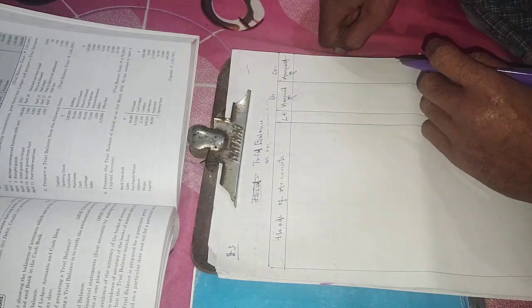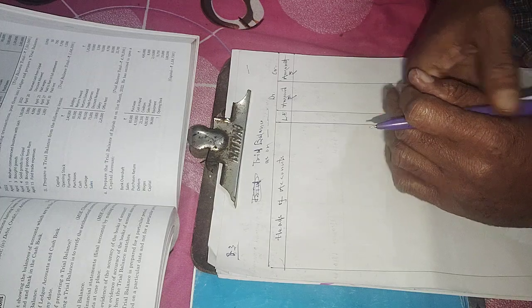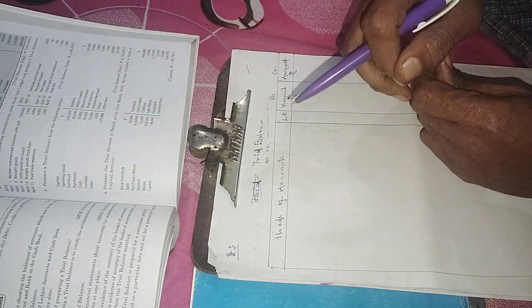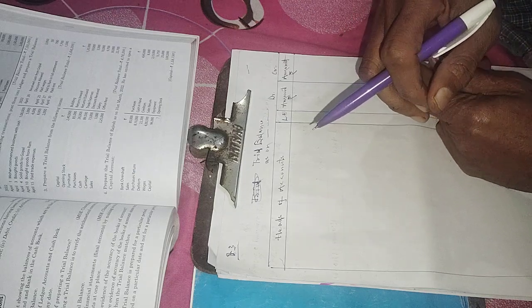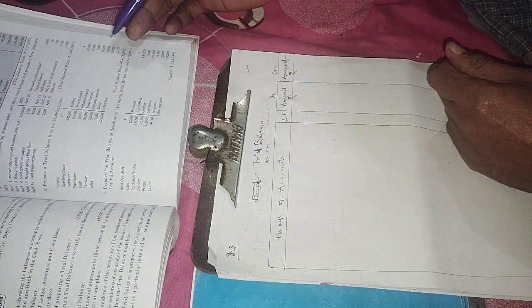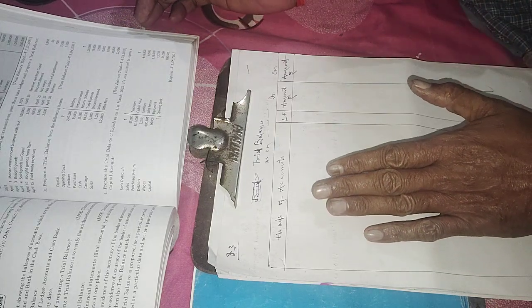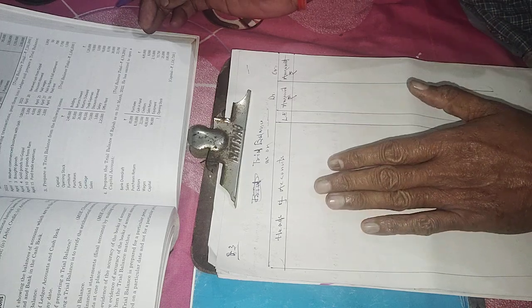See question number 3. Prepare the trial balance from the following items. Here the balances of ledger accounts are given: capital, opening stock, furniture, purchases, cash, carriage, sales, building, return inward, return outward, trade expenses, discount received, salary, office rent. We have to arrange these accounts in the trial balance columns.